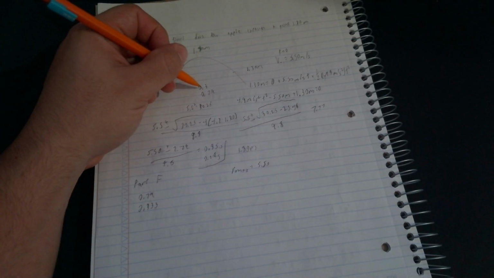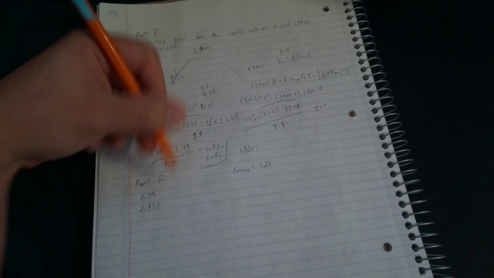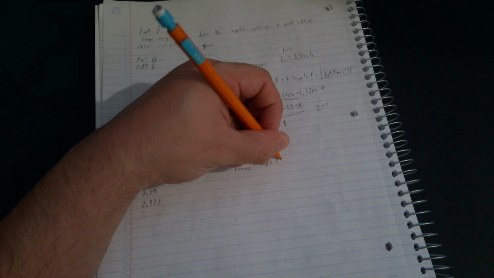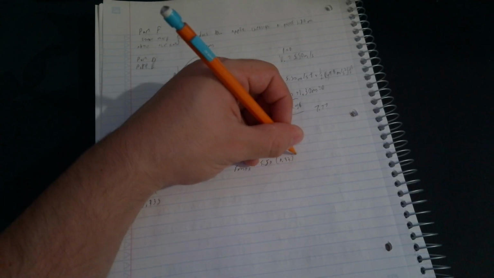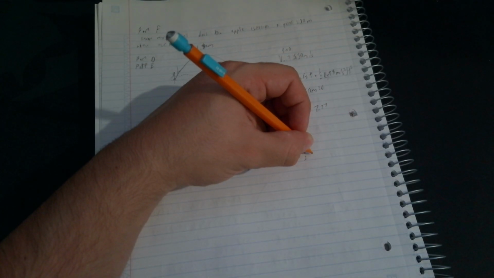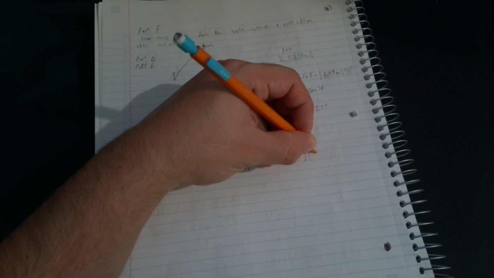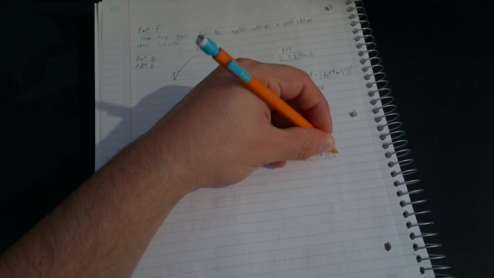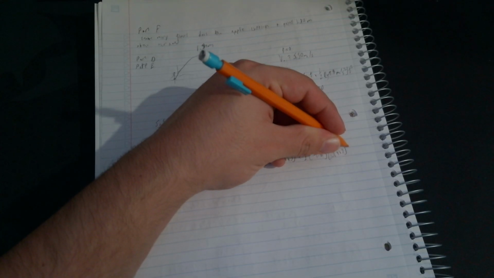So I'm going to compare from 0.33, 0.33 plus 1/2 of negative 9.8 times 0.333 squared.